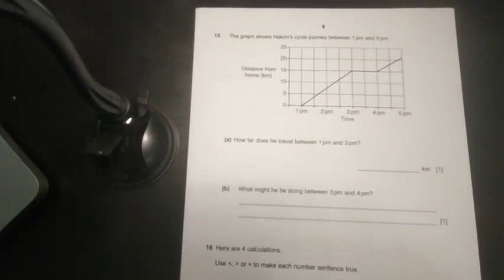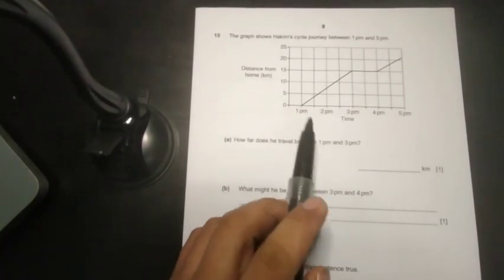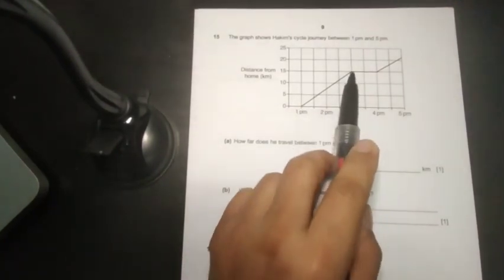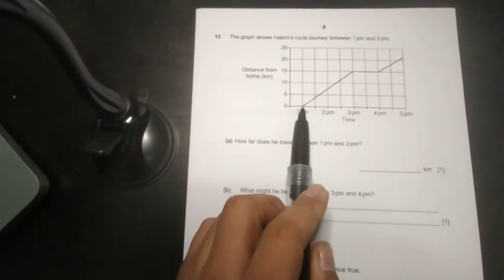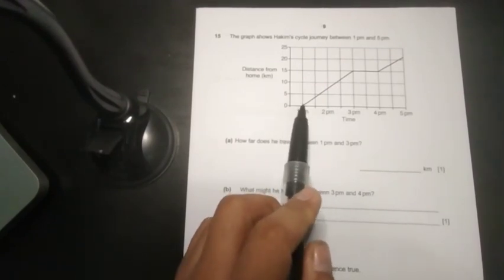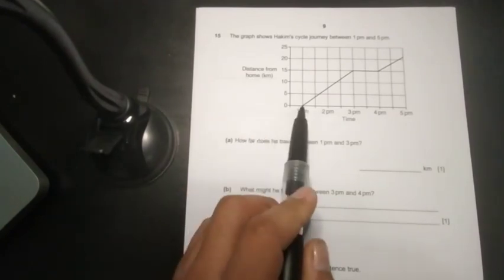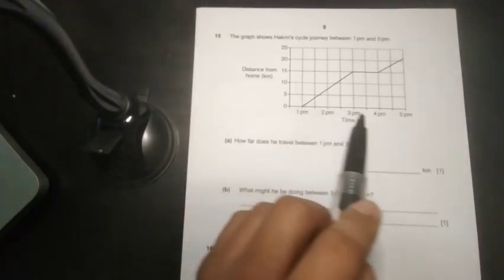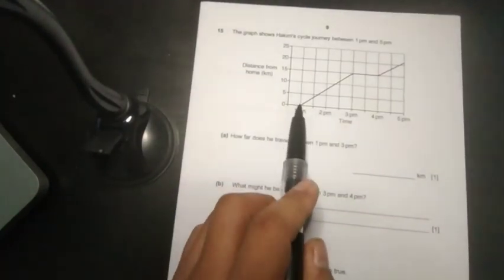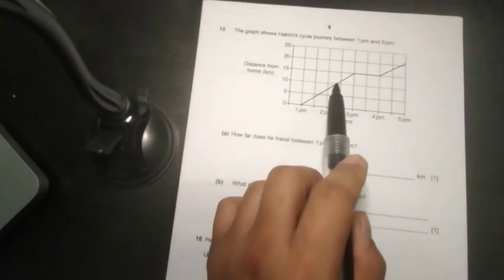Alright, so problem number 15 tells us that the graph shows Hakim's cycle journey between 1 p.m. and 5 p.m. How far does he travel between 1 o'clock and 3 p.m.? So as you can see here, he started at 0 kilometers, which means that he left his home and reached this particular distance when he reached 3 p.m. So from 0, he went to kilometer number 15.